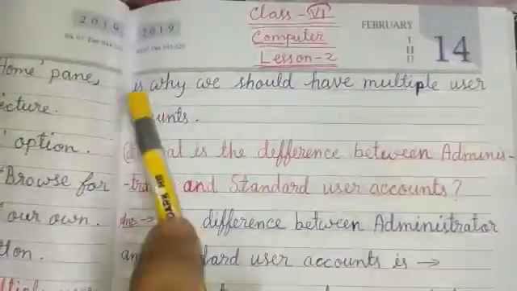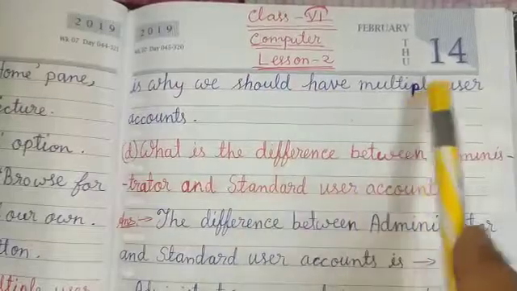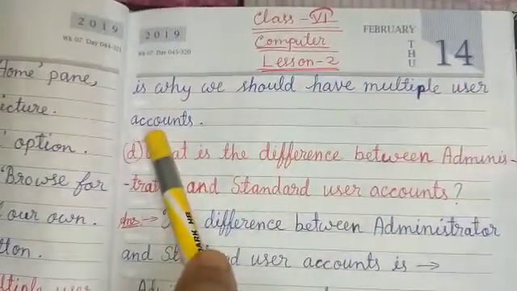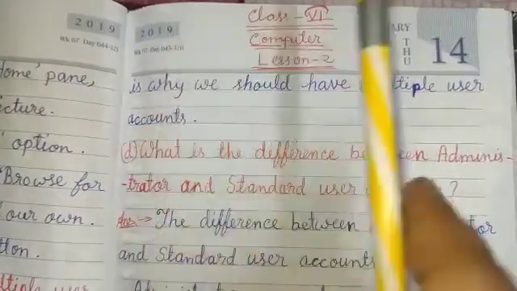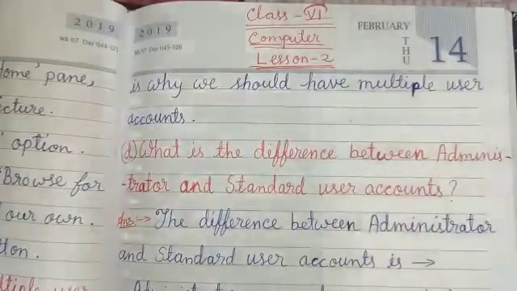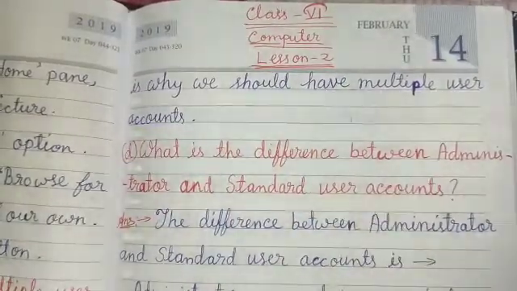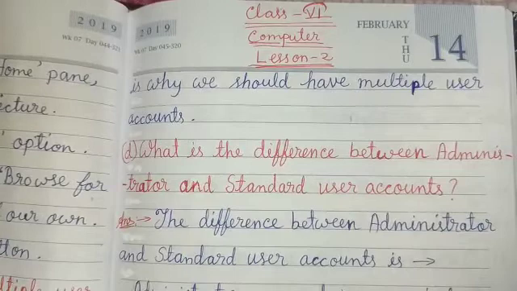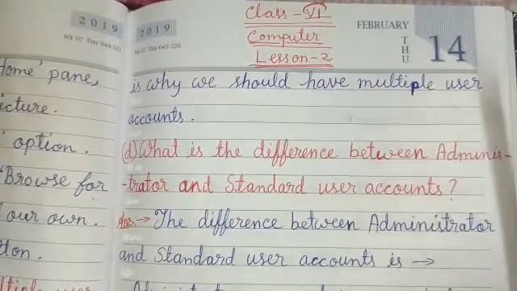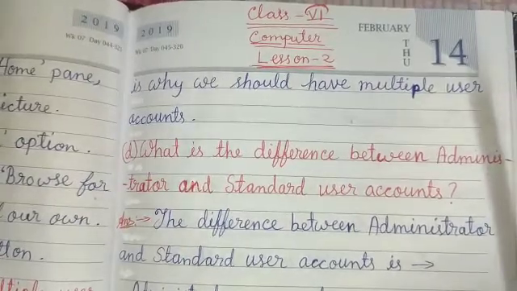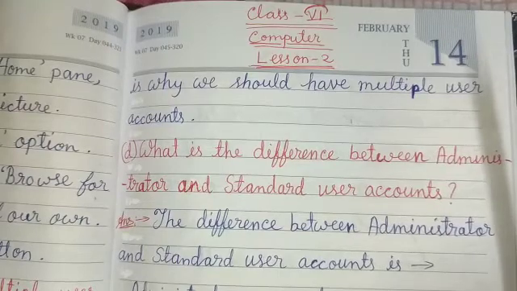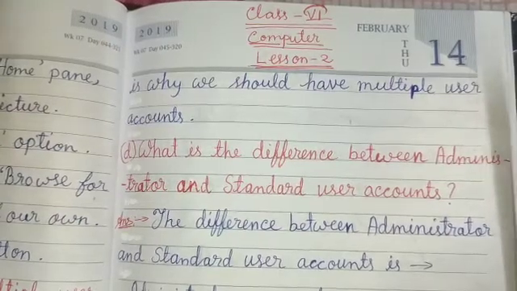That is why we should have multiple user accounts.